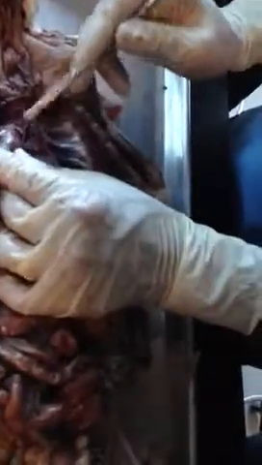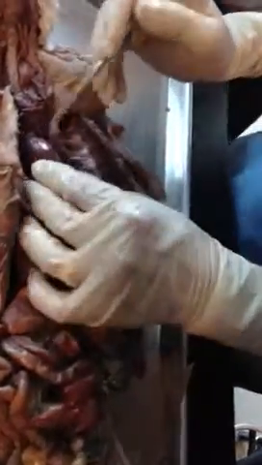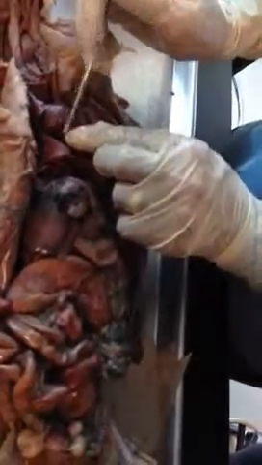This is the heart here. You can see the right atrium or auricle of the atrium. You can see the left atrium. This is the right ventricle. This is the left ventricle. I'm not going to do the coronary arteries or cardiac veins.